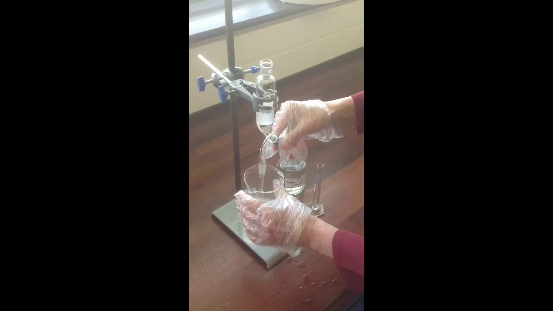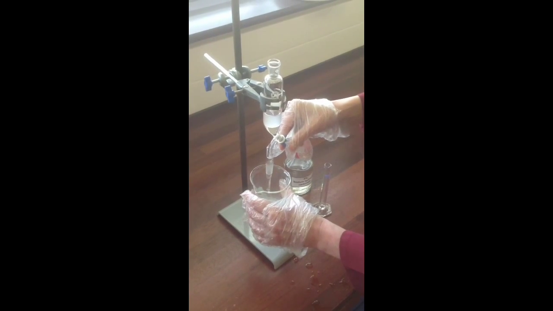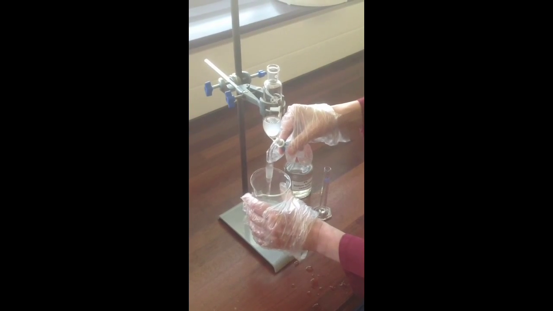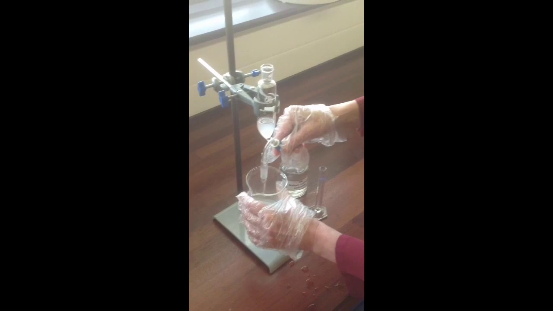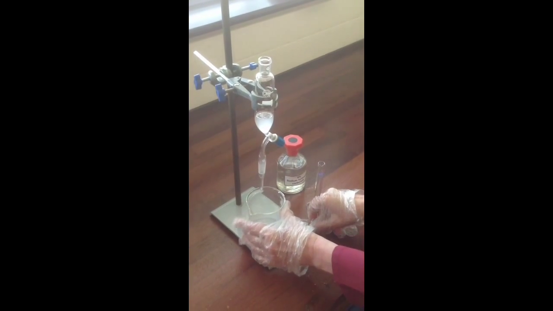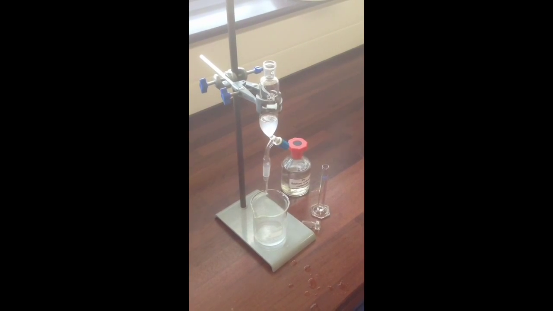We can expect to see some fizzing as that happens in the beaker, which will have hydrochloric acid in it. And so just the same process as before, allowing the interface between the two layers to creep down towards the tap. The washing process can then be repeated once or twice more until it's clear that no more gas is being evolved.